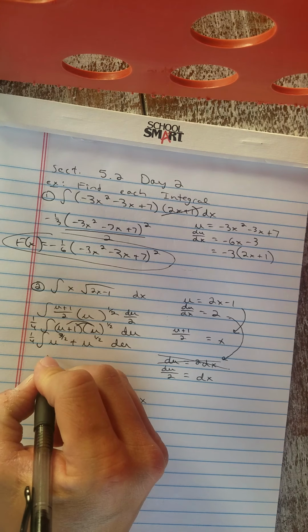And then at the very last second here, the very last thing that we're going to do, now that we've actually integrated this thing in terms of u, now we're going to substitute what u actually is. So now we're going to put, whoops, it's not 1/2, it's 1/10. We're going to put 2x minus 1 back in for u. So 1/10 times 2x minus 1 to the 5/2 plus 1/6 times 2x minus 1 to the 3/2 plus c. And this is how the back of the book is going to represent it.